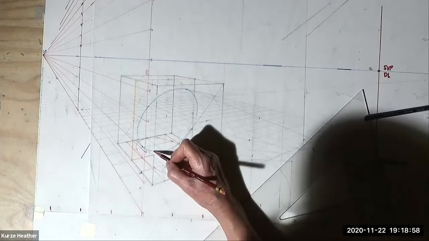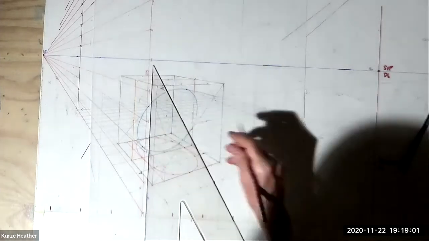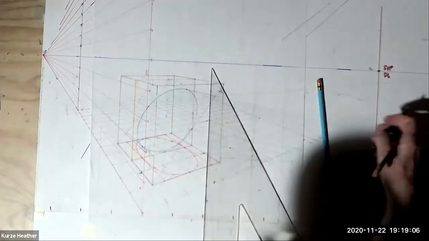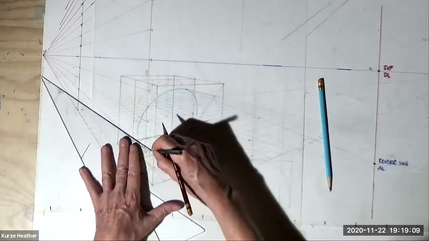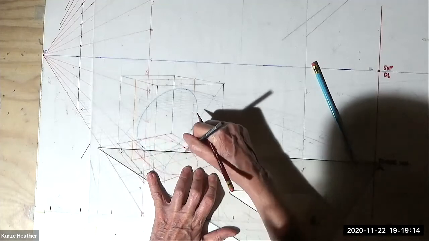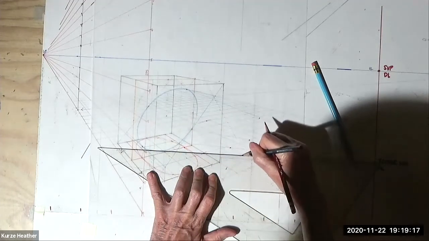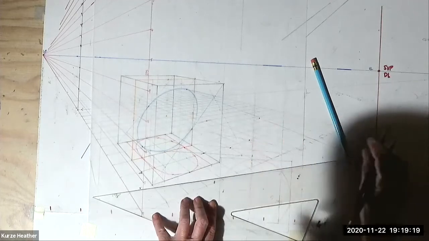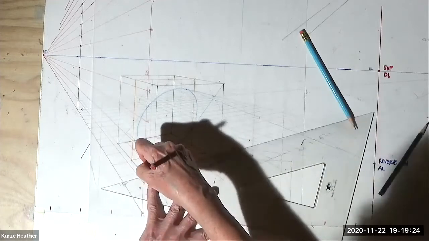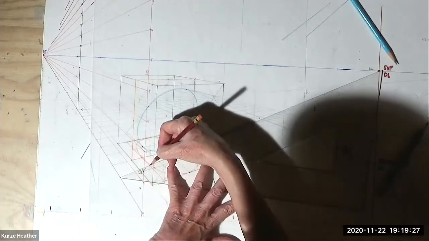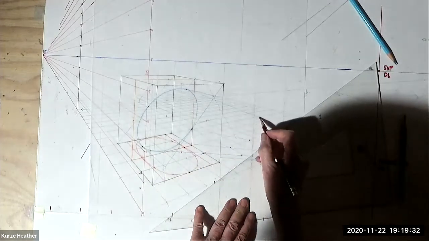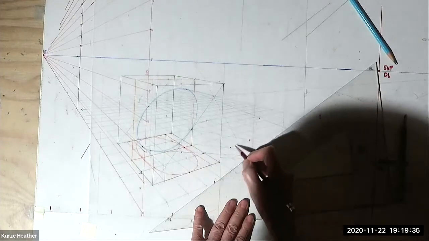So maybe I'll do another one in here. This point. And this point. So the shadow looks like it's kind of coming in like this, which makes sense.